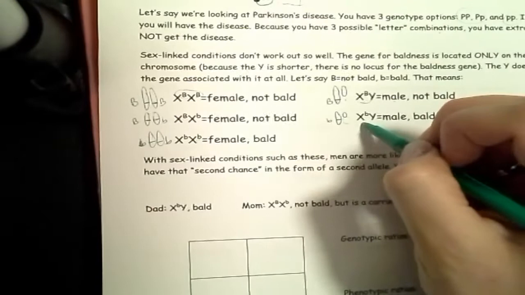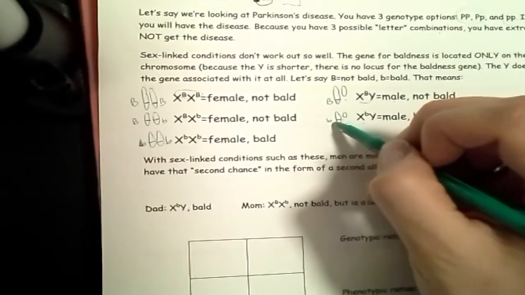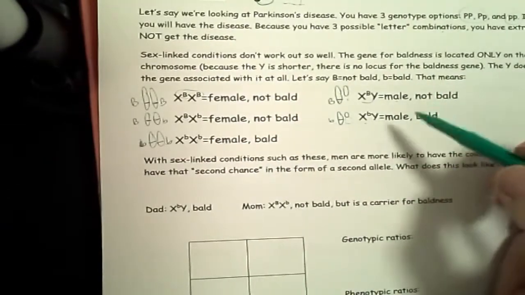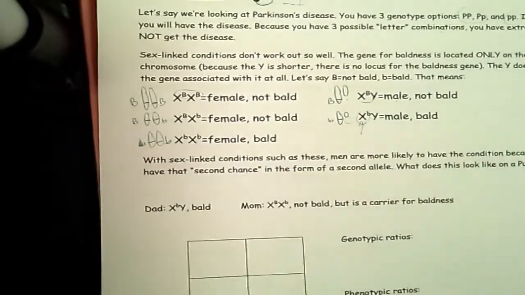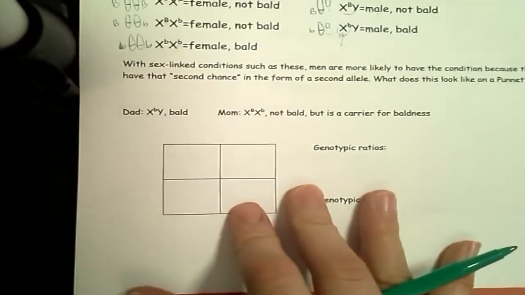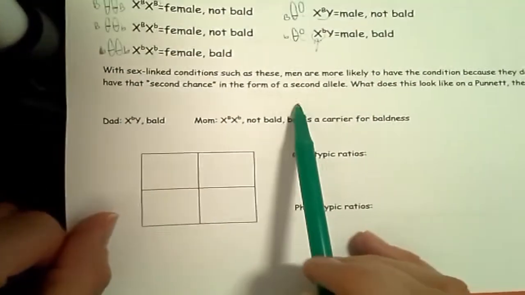So all it takes for a male to get a sex-linked disorder that's recessive is one bad copy. In this case, this is a male that is bald. So boys, if you go bald someday, it is your mother's fault because she's the one who gives you the X. With sex-linked conditions, men are more likely to have the condition. This is what I just said. They don't have that second chance like a female does.